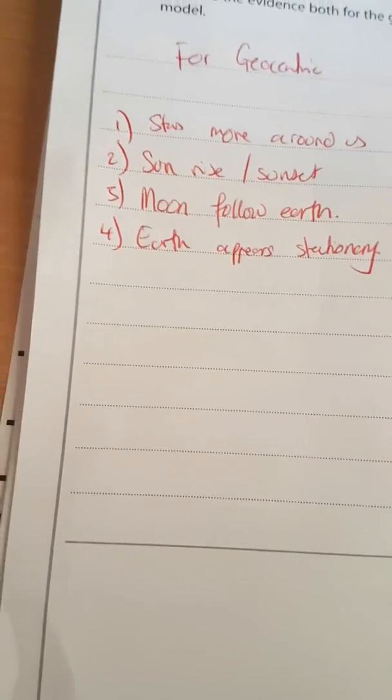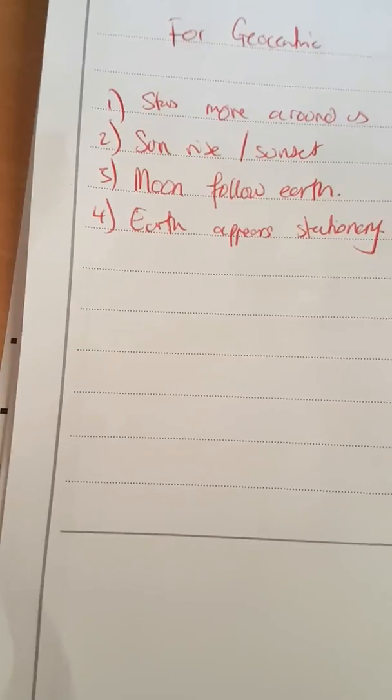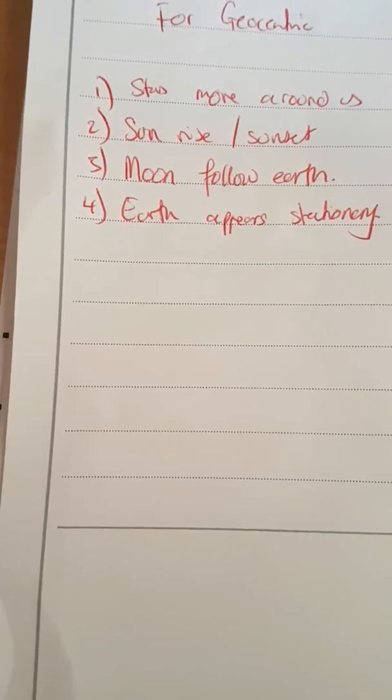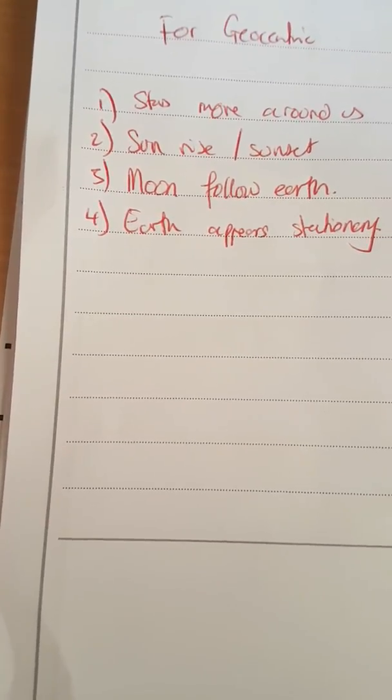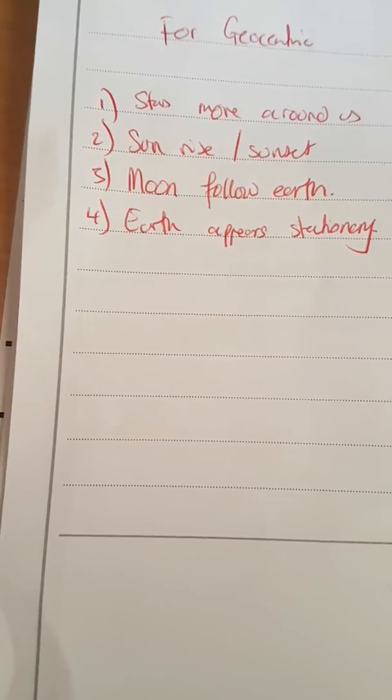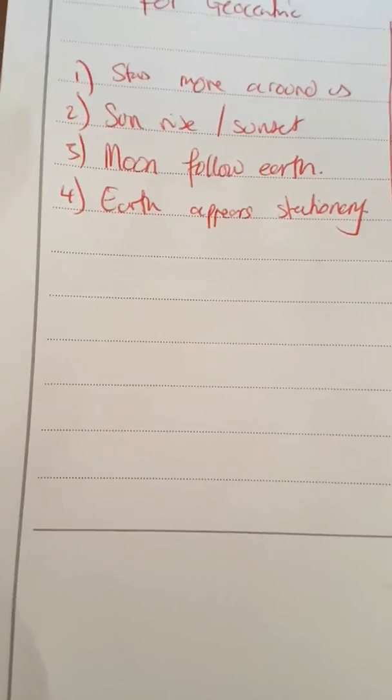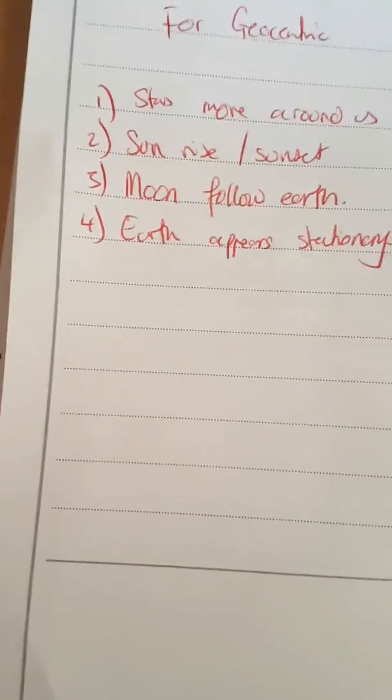Also, you could argue that some people from some religious communities stated that because God created us, this must be special creation, so we must be at the center of the universe. So that's a fifth point you can put in.